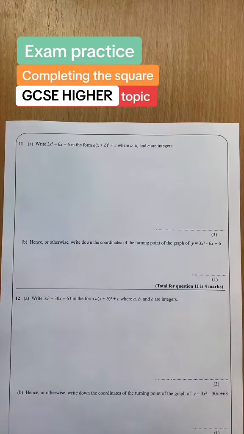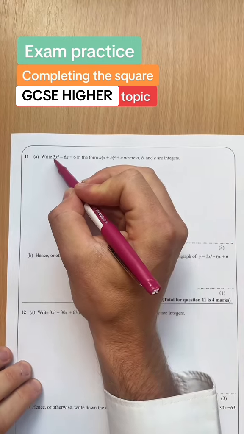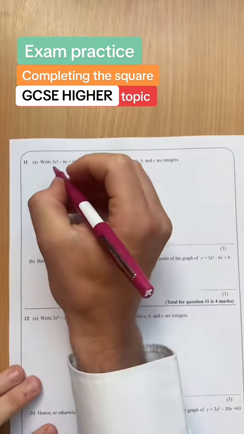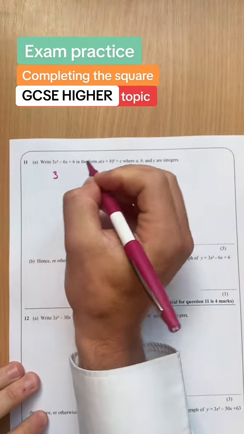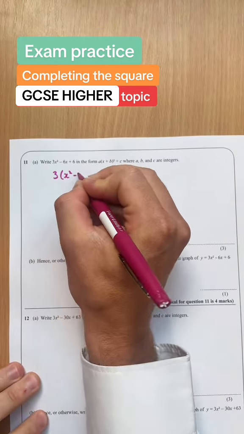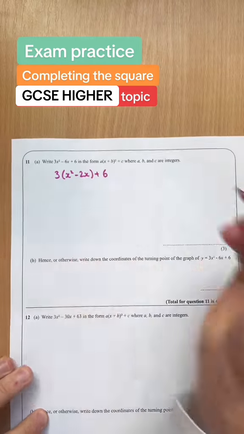Okay, so someone's asked me to go through some hard turning point questions with completing the square. The reason why these are a bit harder than normal is we have a coefficient of x squared that's not 1. So you see we have a number in front of the x squared. And the way you do it is you're always going to factorise out that number first. So for this one, I'm going to take the 3 out, and then I'm going to factorise that out of the first two terms. So x squared minus 2x, and then plus 6.